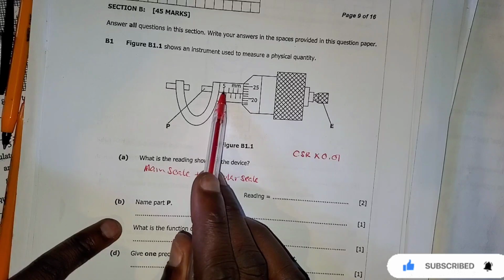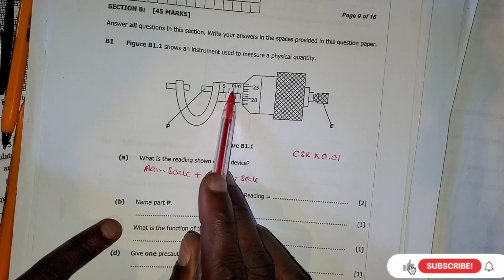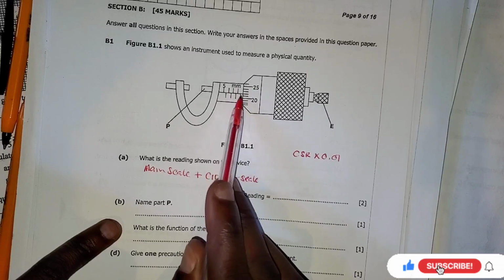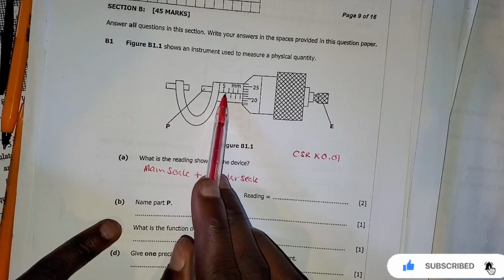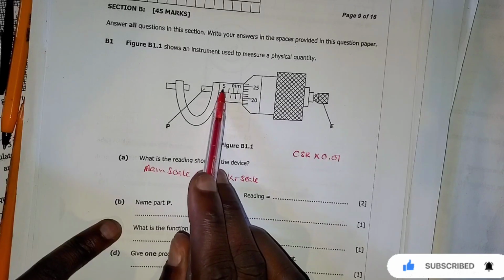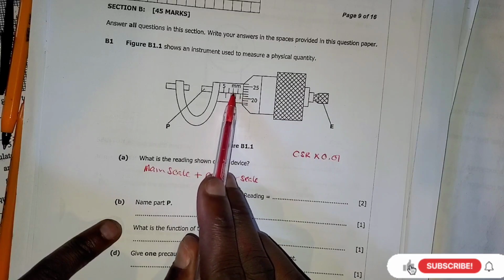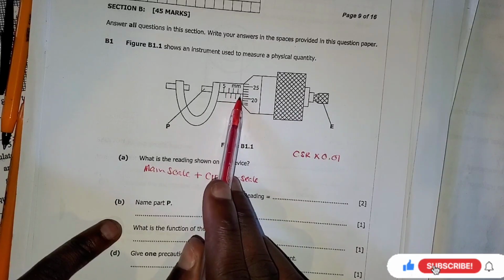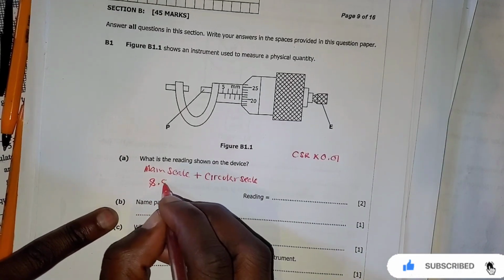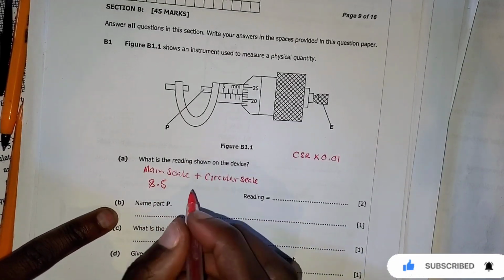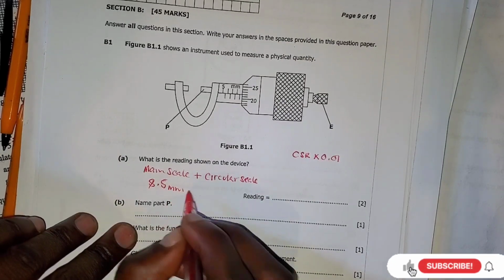So this is 5, 5.5, 6, 6.5, 7, 7.5, 8, 8.5. Down here it is the half. So the main scale is 8.5 millimeters.